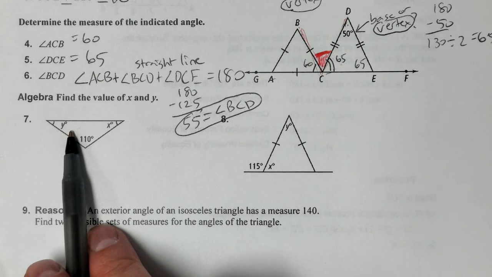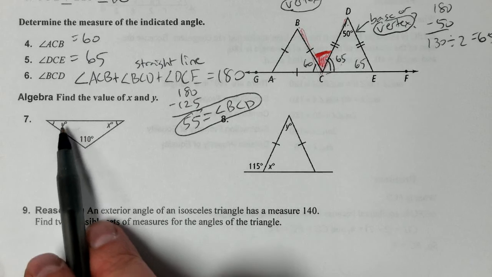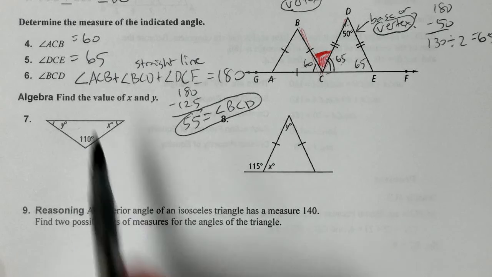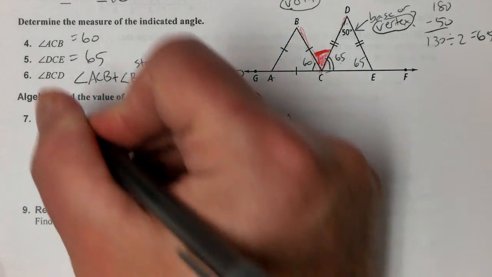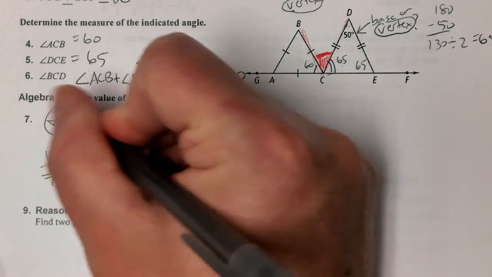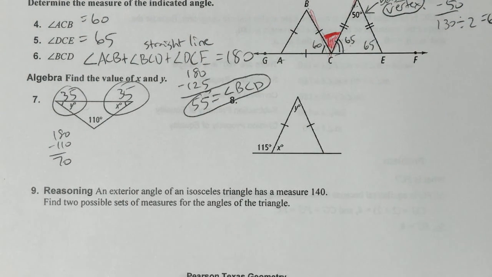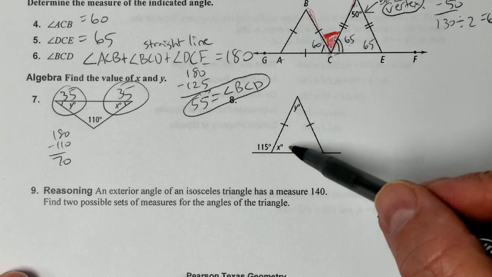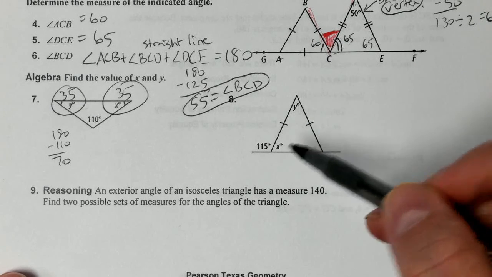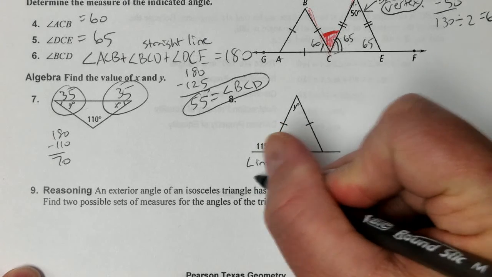Alright, then number 7, this is the algebra type question. You're given this is 110, and these two are the equal ones. So you do 180 minus 110 is 70, which makes both of these 35, because you're dividing by 2. And on this one, these two sides are equal, which makes these two angles equal. And the first thing we do is we indicate this as a linear pair.